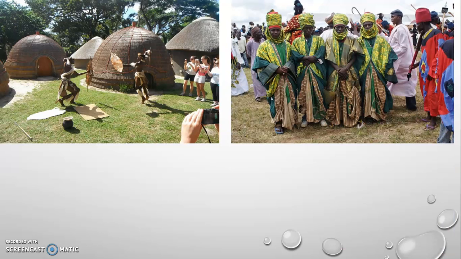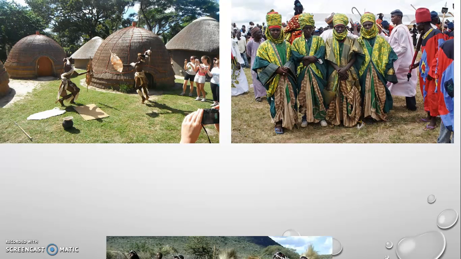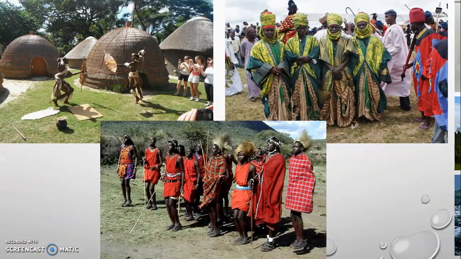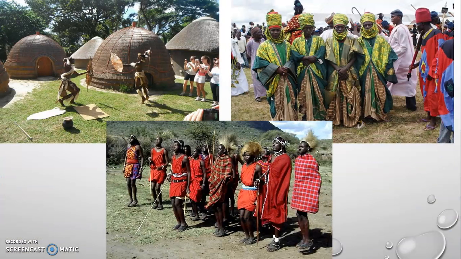The different types of tribal peoples found in these regions are the Zulu tribe, the Hausa tribe, and the Masai tribe. I'll show you. The first picture with the dome-shaped houses shows the Zulu people. The second picture with the green fluorescent turban is the Hausa. And the last picture, the African people, are the Masai tribe. So these are the different tribal people who live in this Sudan type of grassland region. I hope you are clear with this.